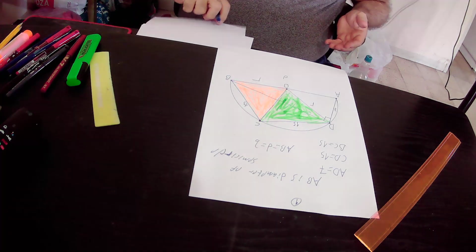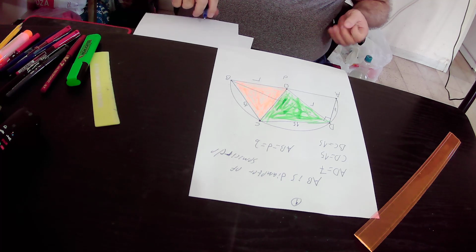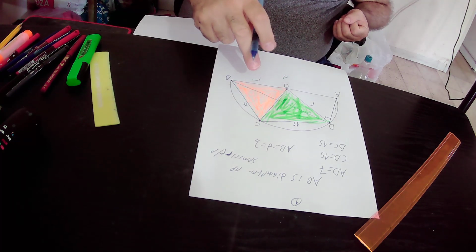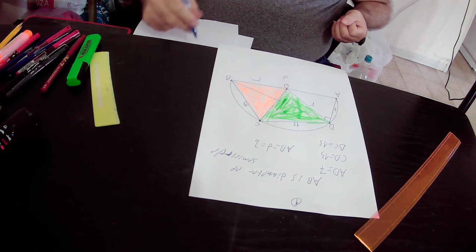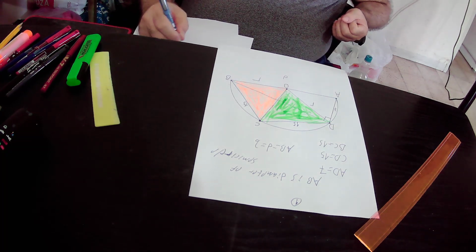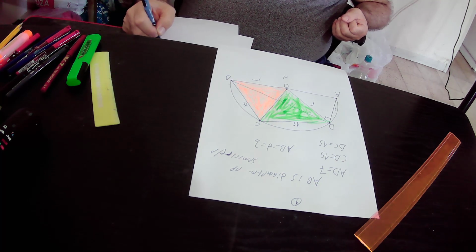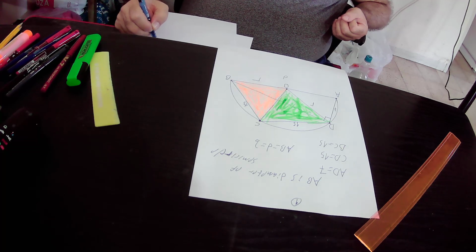Okay? And side OC is the common side of the two triangles. OC equals OC, common side of the green and the orange triangle.